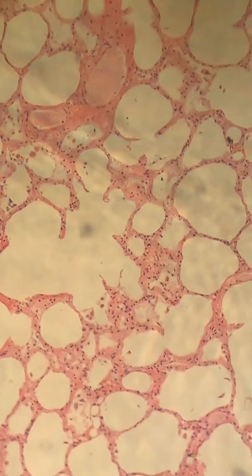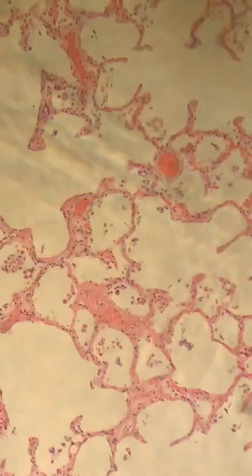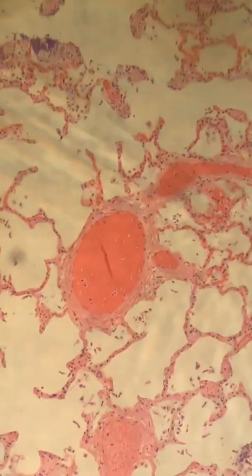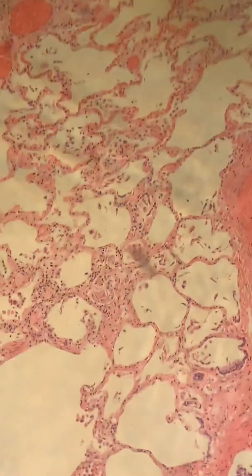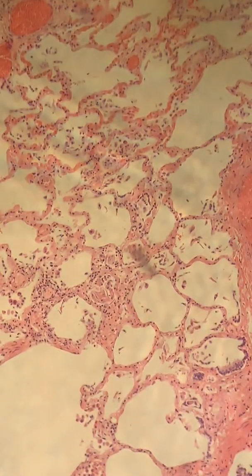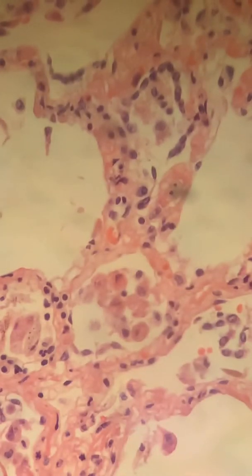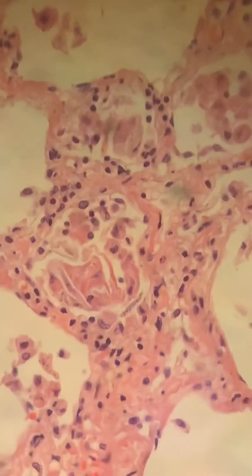But you can see the polys in some of the alveolar spaces and in the interstitium, but it's not as obvious on this slide, so I may have to go to another slide. But you can see some colonized bacteria there and the yeast. So more than likely the yeast perhaps came from the oral cavity, perhaps through aspiration pneumonia. And you can see some foamy histiocytes as well in some of the alveolar spaces.